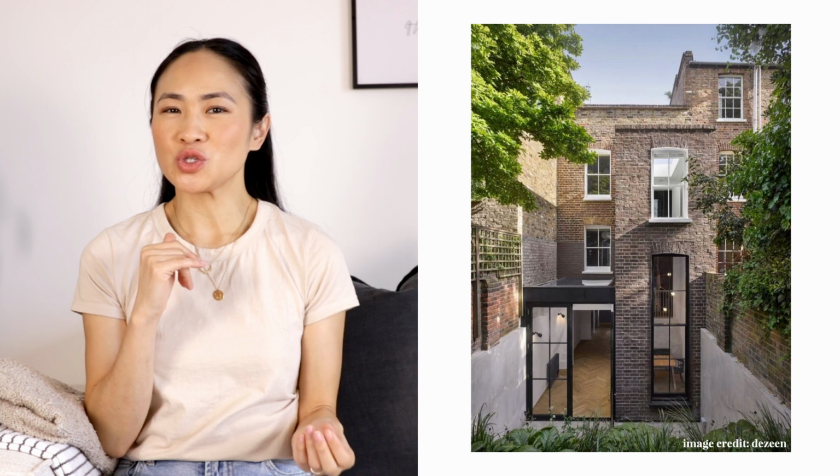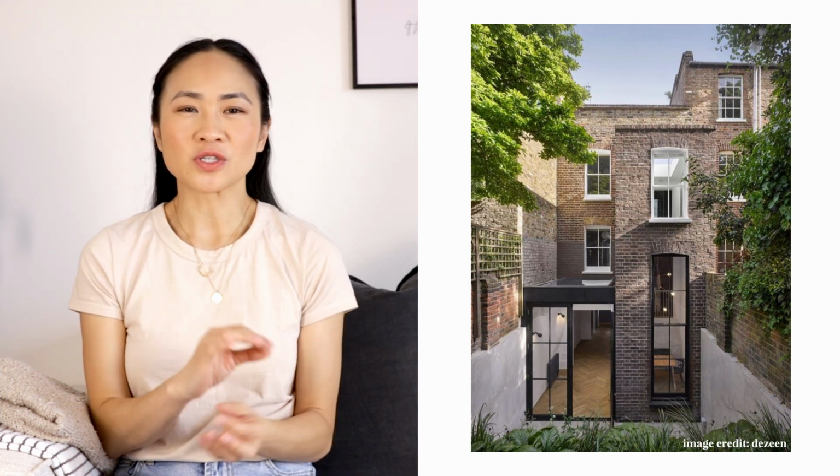In architecture, I really enjoy the mixture between old and new architecture with focus on sort of industrial style finishes like exposed brickwork, black metal framing, and I love layering it with greenery like creeper and trees.